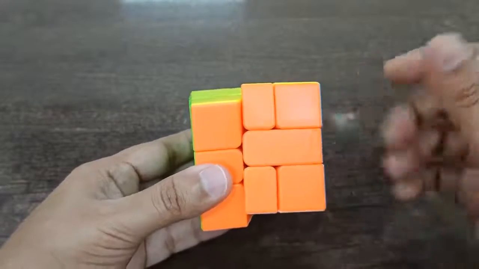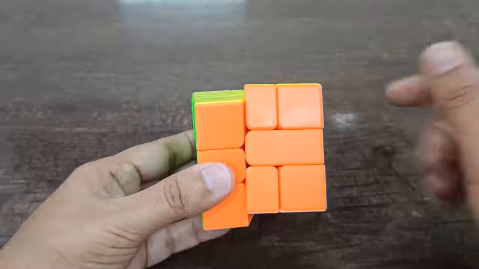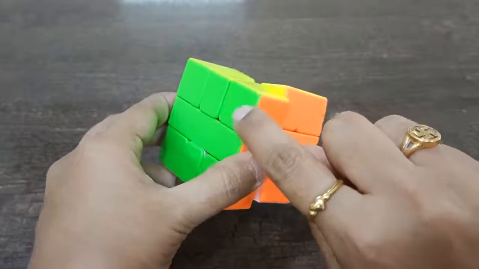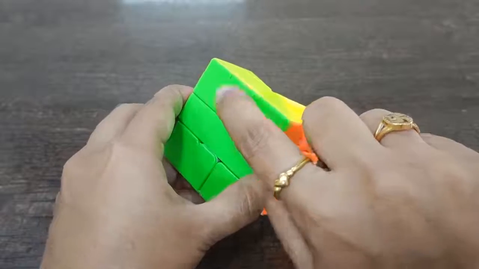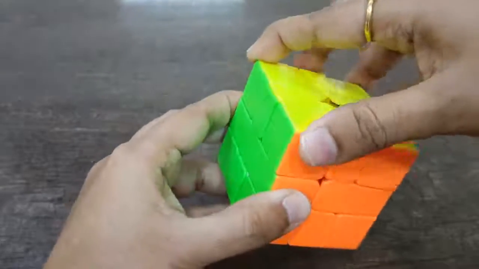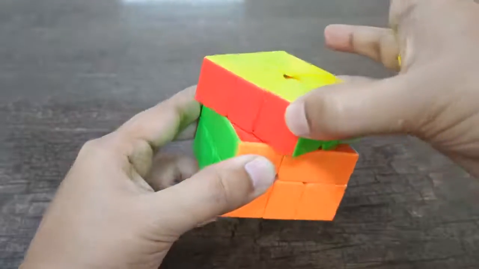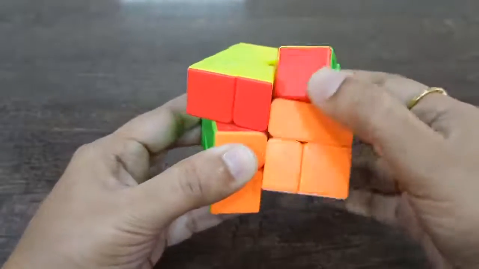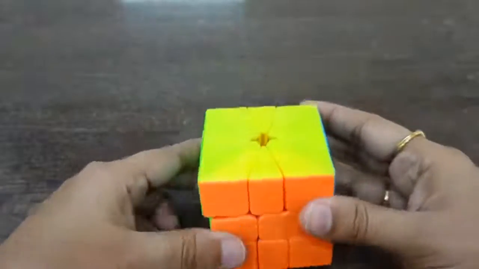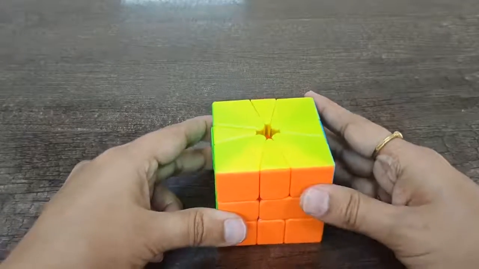Free movement is here. Ui means it's going to my right side. So from here I will count ui. So this piece, this side red thing, will come to this side of the line cut. Okay, so this is how it works.